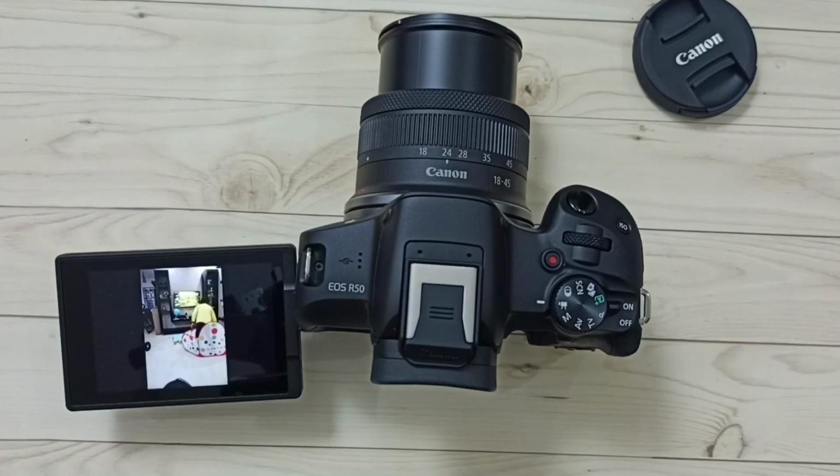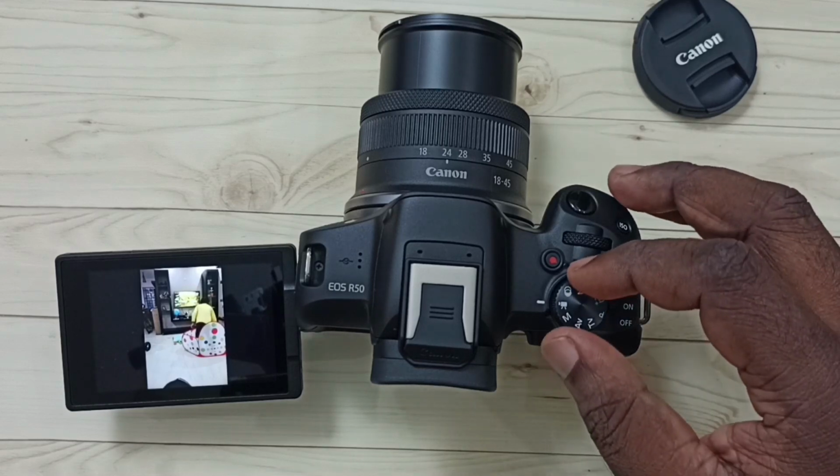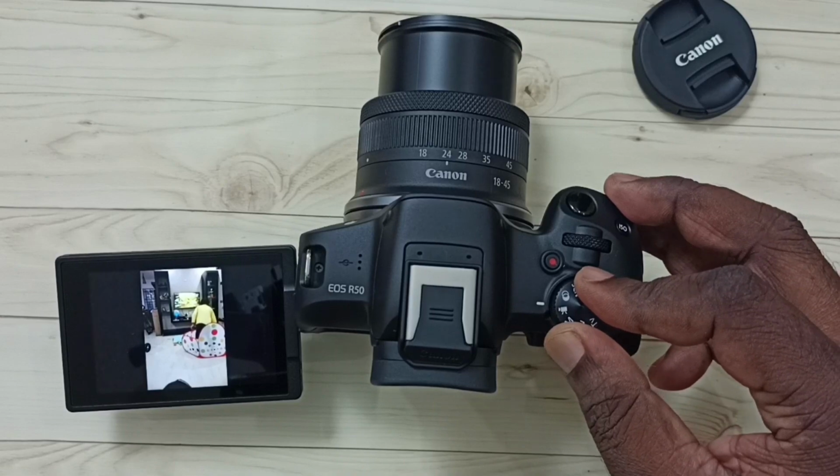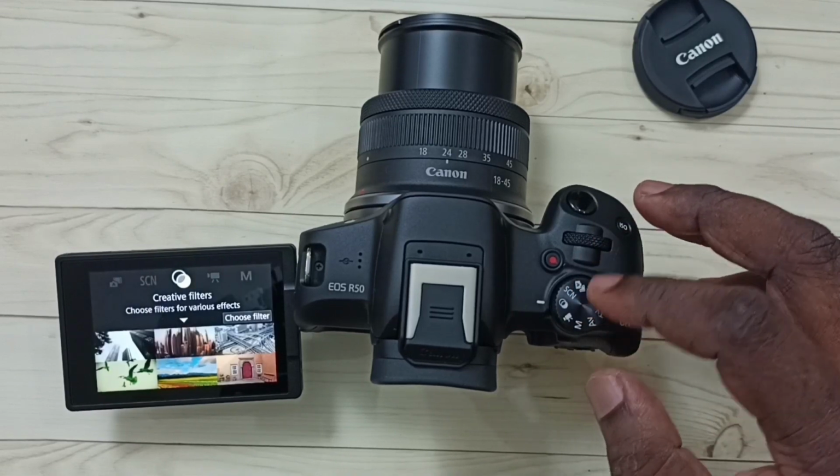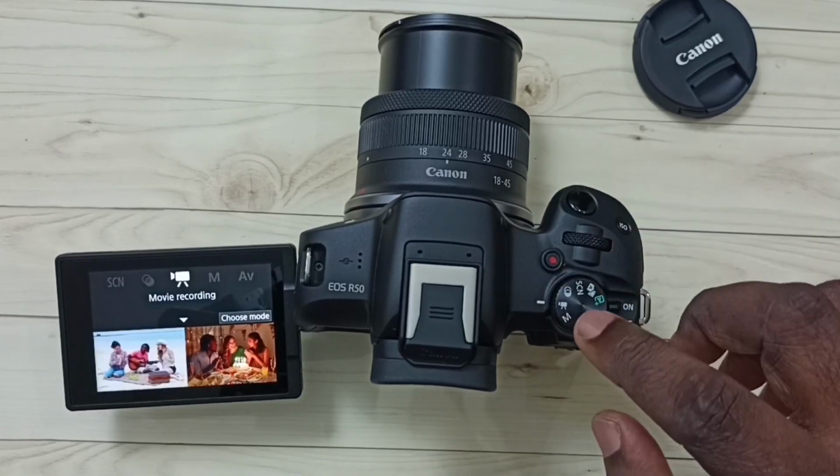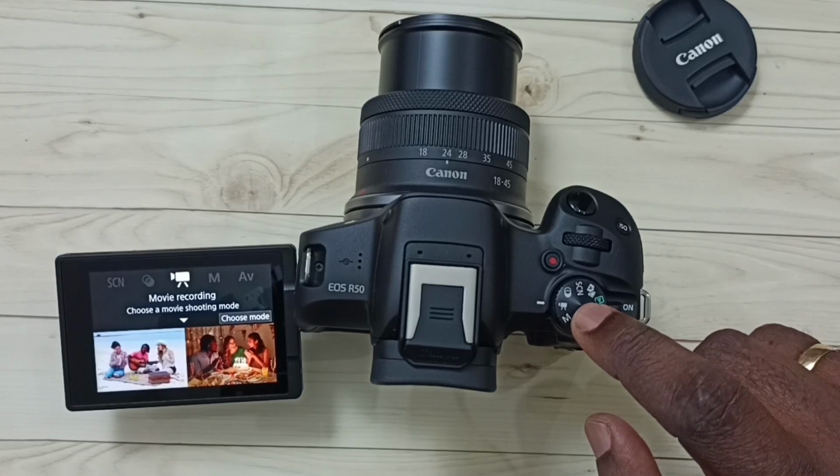Hi friends, in this video I will be showing how to fix the error "movie recording stopped" while recording 4K video. In this camera, let me select movie recording mode using this mode dial. You can see I have selected movie recording mode.